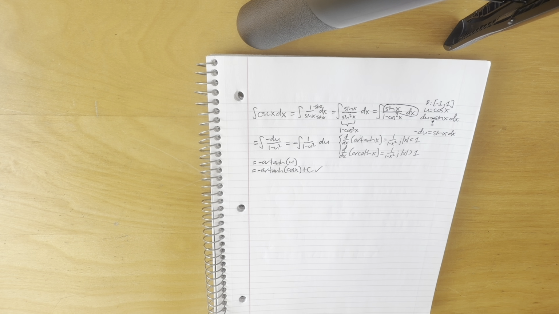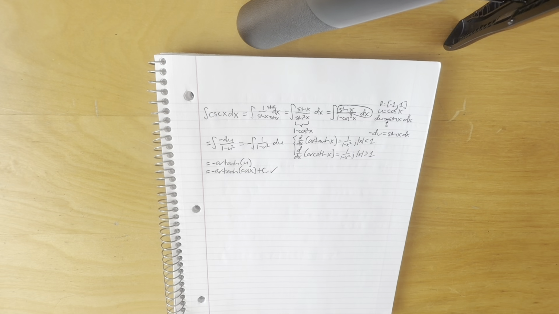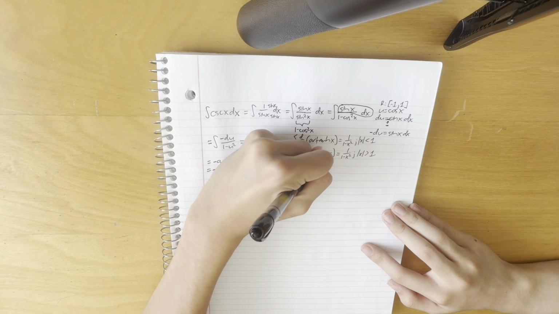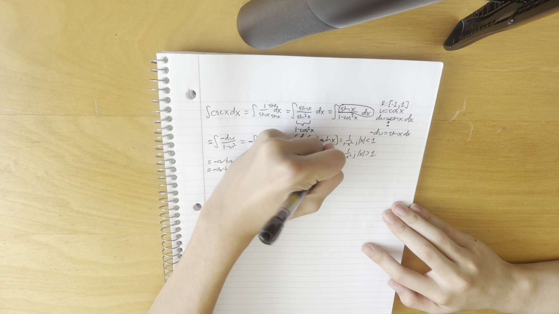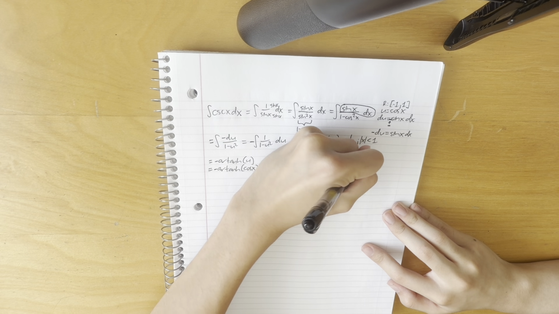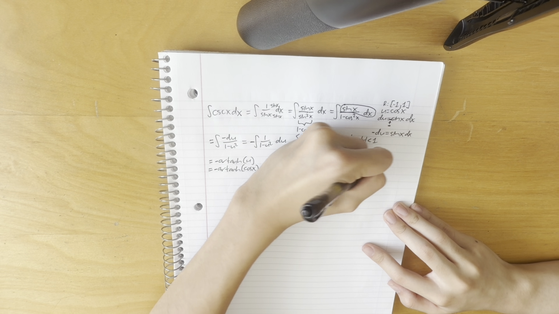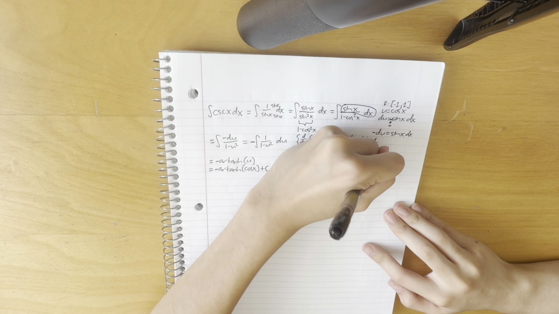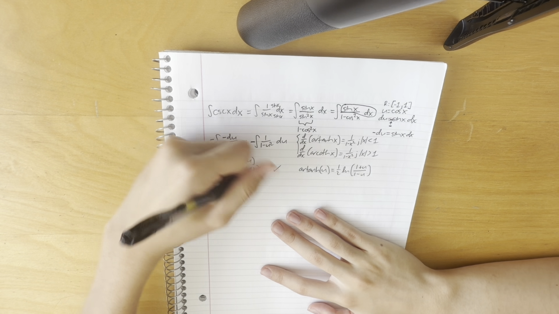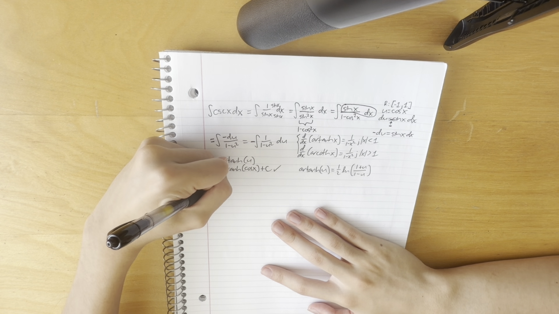That's it. Now, we're going to prove that this is equal to the natural log standard textbook definition of negative natural log of the absolute value of cosecant of x plus cotangent of x plus c. Let's get started on that. Let's rewrite the definition of inverse hyperbolic tangent again. Inverse hyperbolic tangent of u is half natural log of 1 plus u over 1 minus u. And let's plug in cosine of x, but don't forget to put the negative.